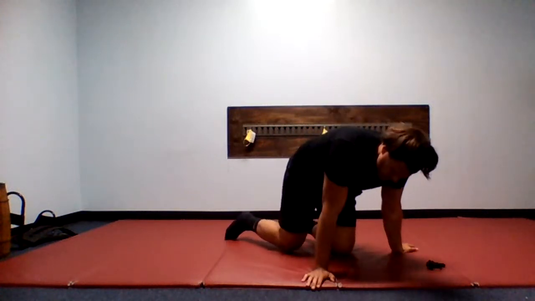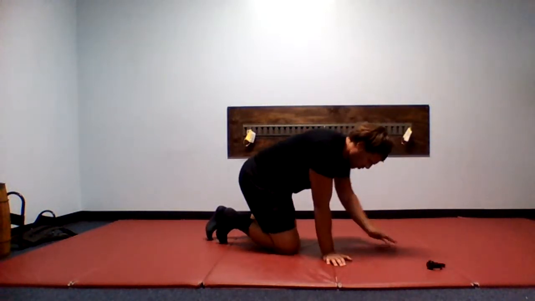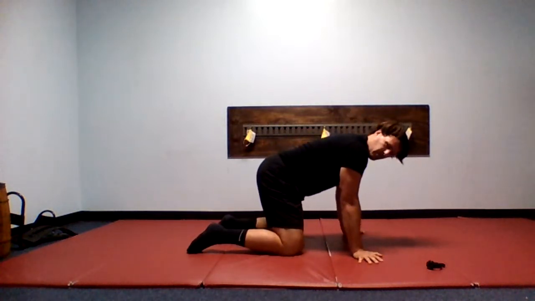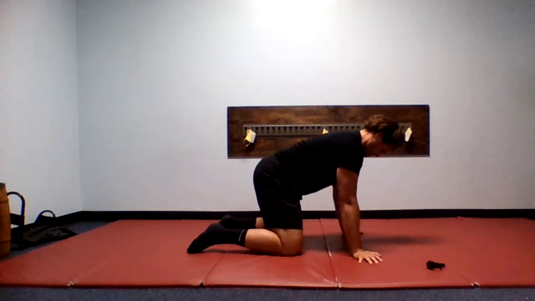I want to finish off with some segmental cat-cow. All right. And we'll work on control here. All right. So let's just start off with some normal cat-cow. And that's just going to be flexion.